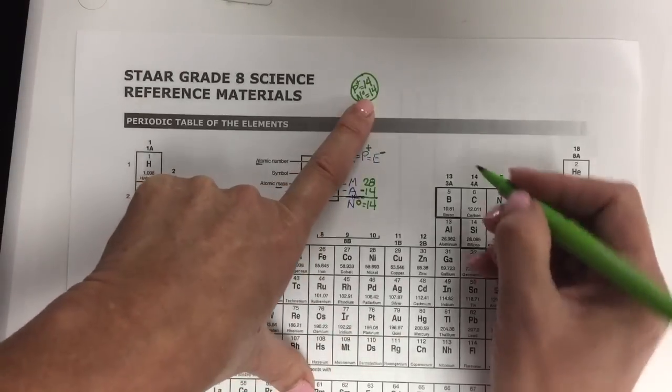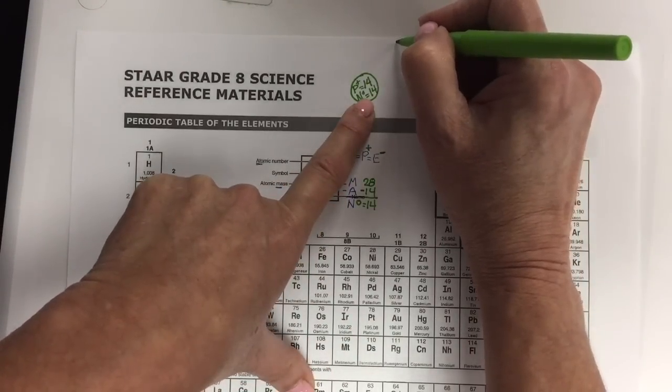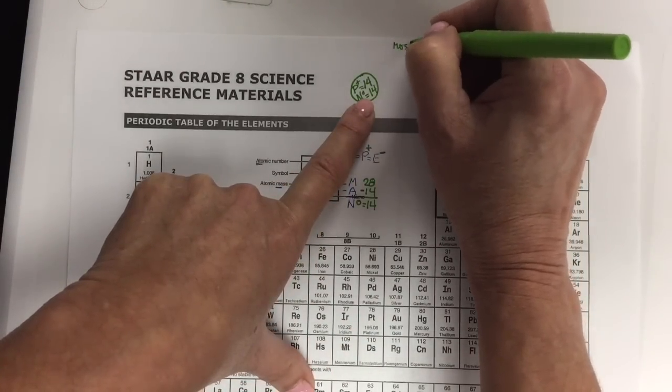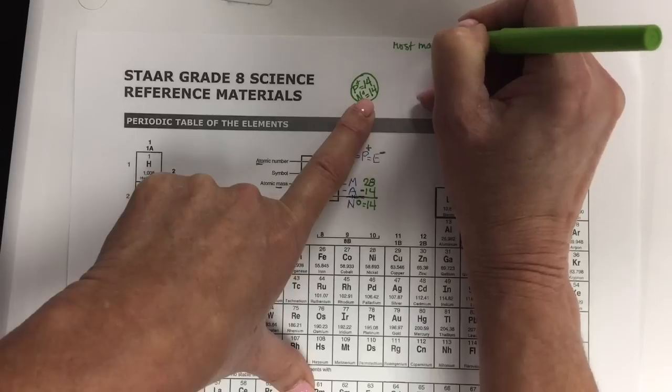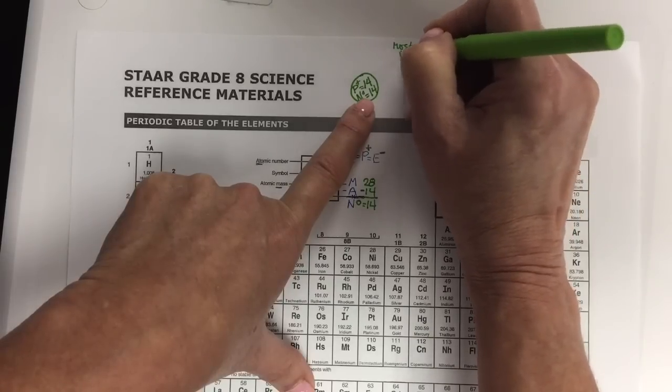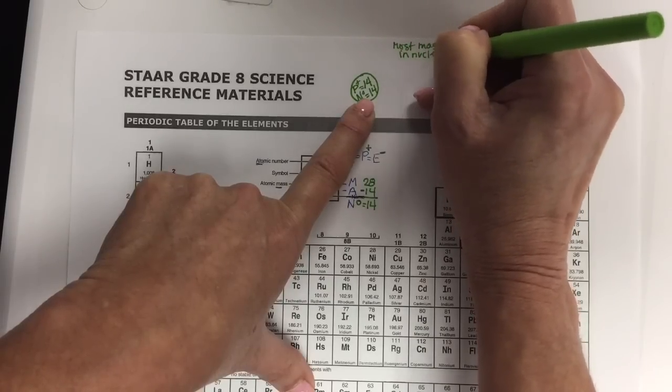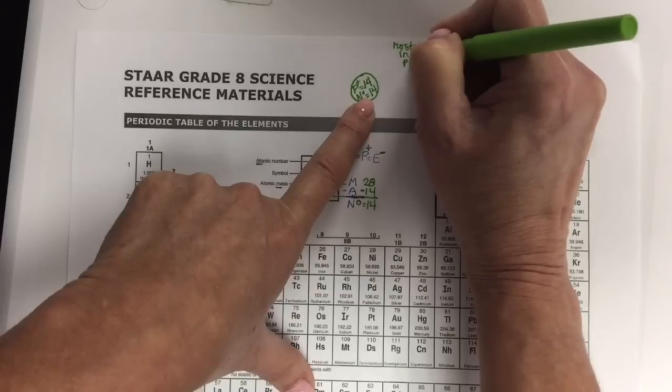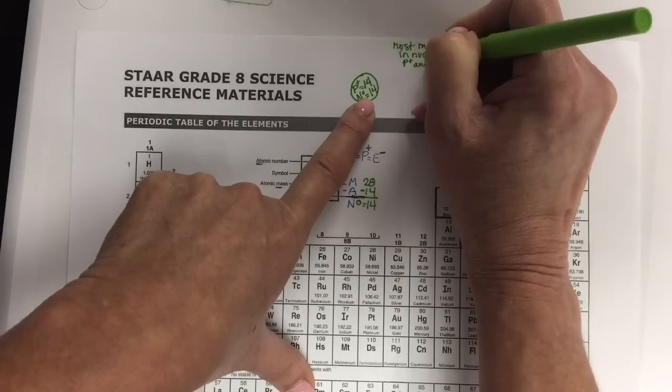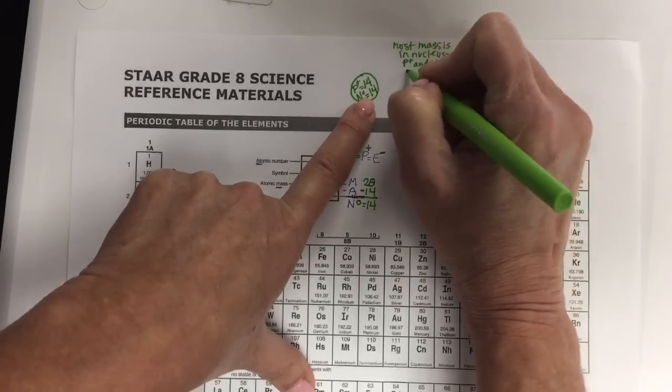Before I continue with our model, I do want you to know that the most mass of an element is in the nucleus. Why? Because the protons and neutrons are large particles.